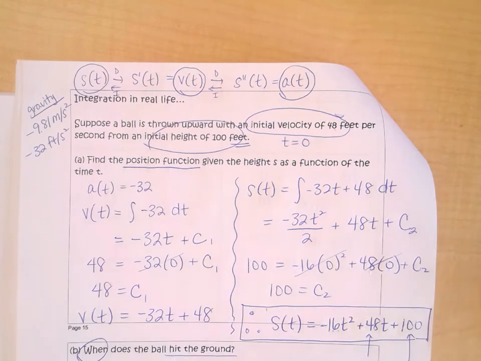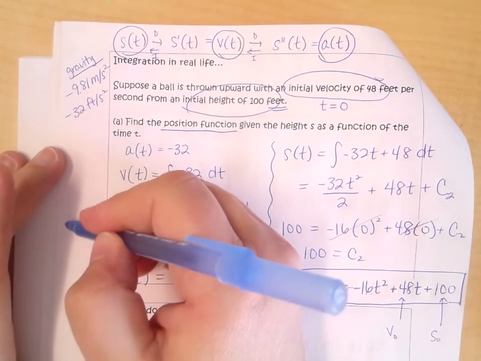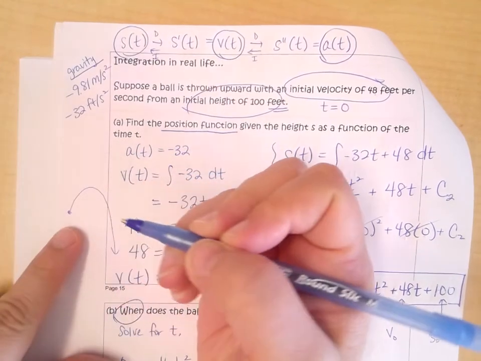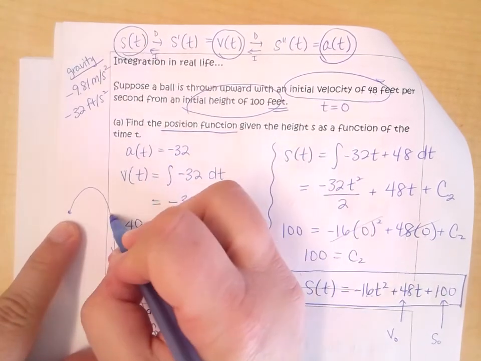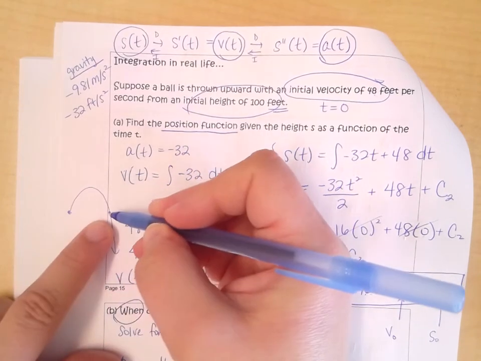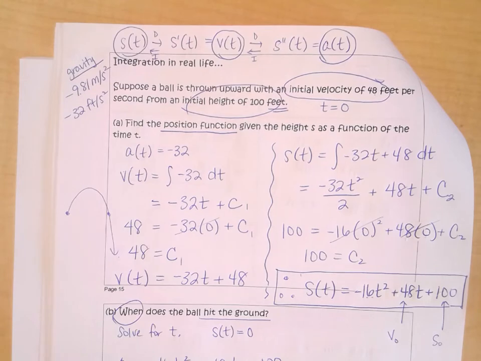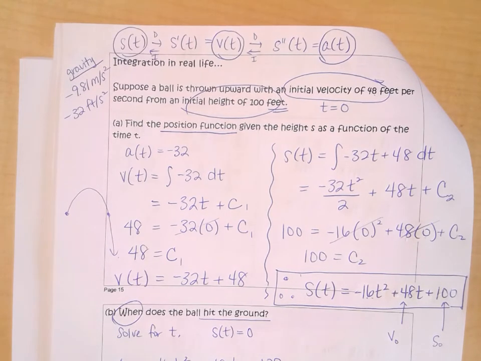So, keeping in mind a parabola motion, let's say it looks something like this. If we're going 48 feet per second here, we're going 48 feet per second here. But in the motion from here to here, it's going to continue to move faster, faster, faster because our slopes are getting steeper, steeper, steeper. And slopes come from derivatives, and the derivative of velocity is acceleration. Good.